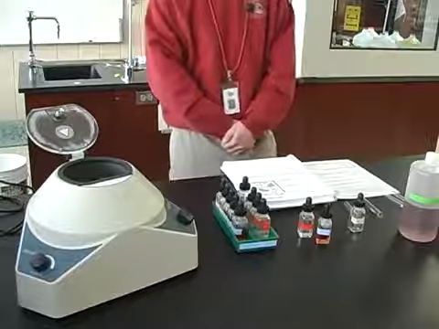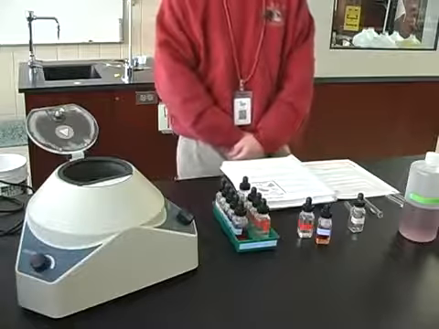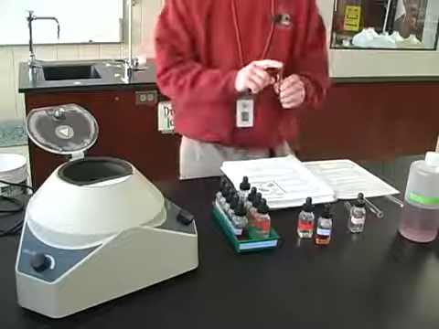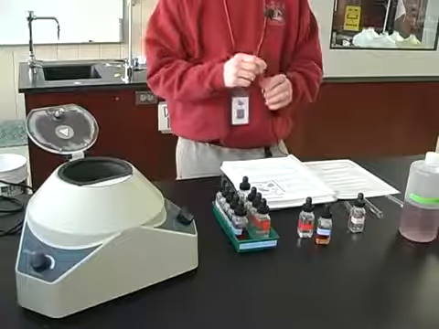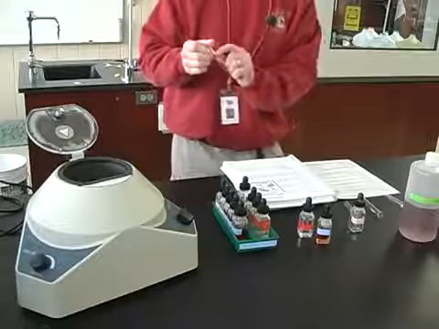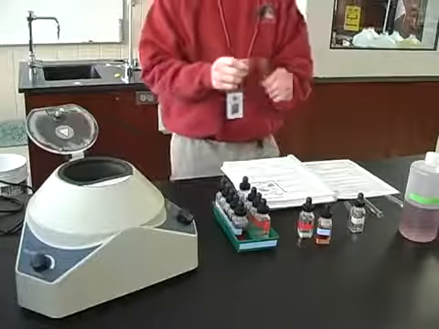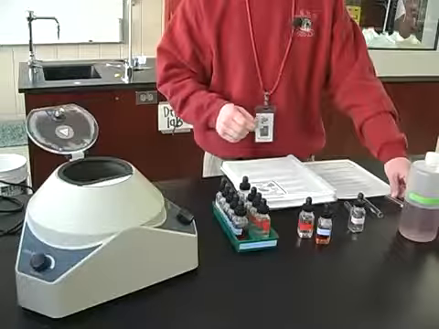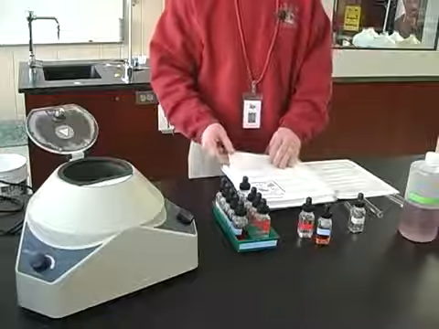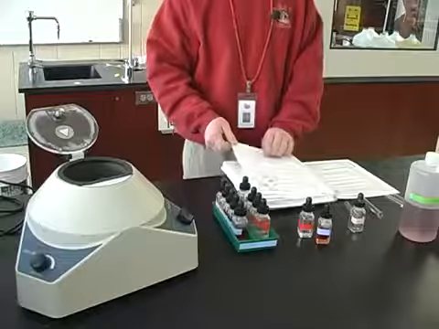Storing solutions. If you wish to keep a solution until the next lab period, make sure to stopper the test tube with a cork stopper, and then make sure to label it really, really well, because remember there's other people doing labs in here too, and then you can set that aside in your lab station. Don't trust your memory, write it down.